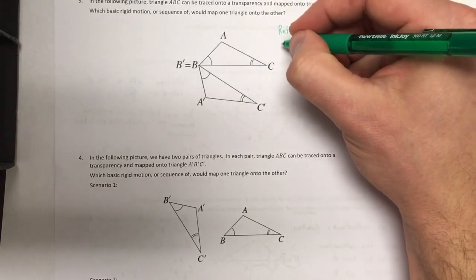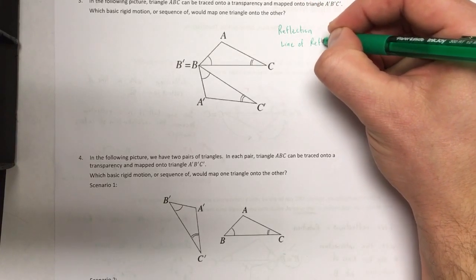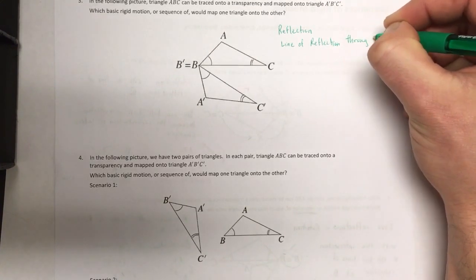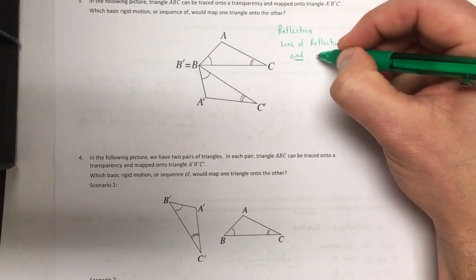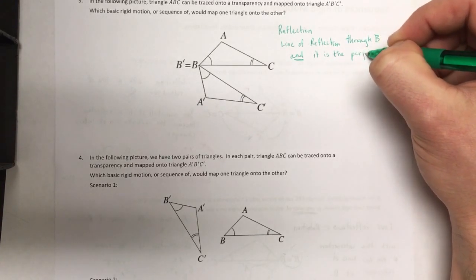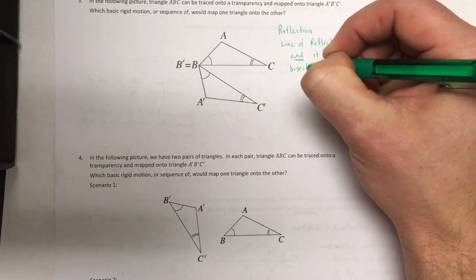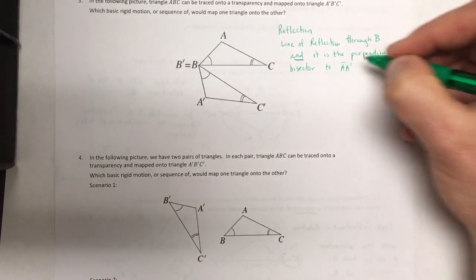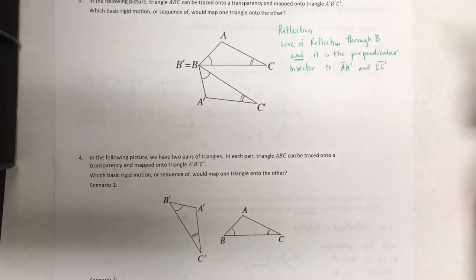So it is a reflection with a line of reflection through B, and it is the perpendicular bisector to the A prime and C prime segments.